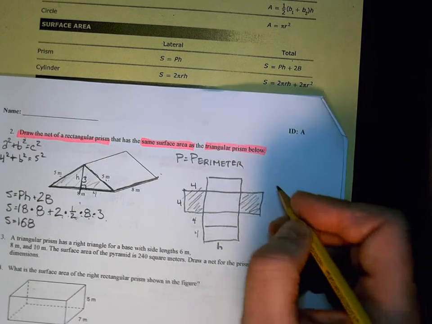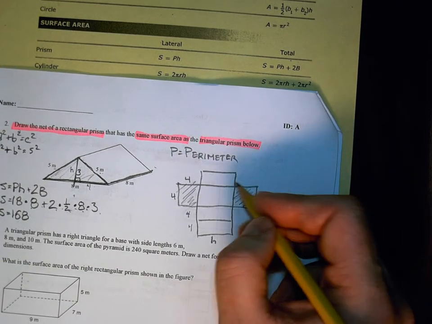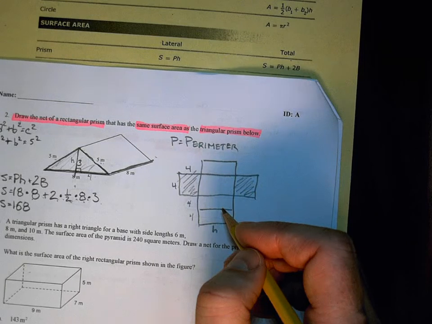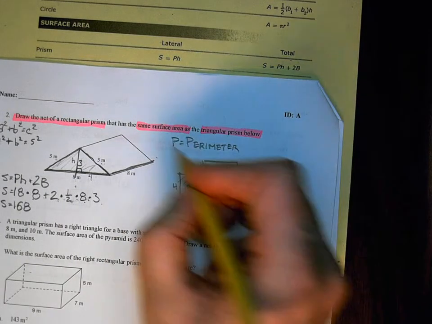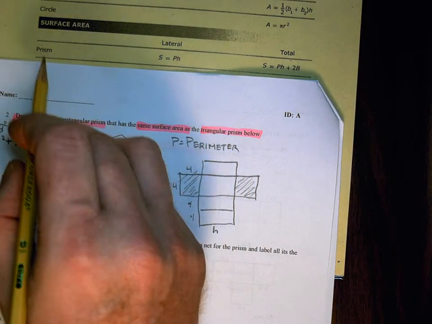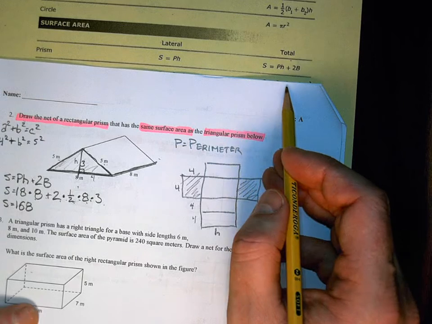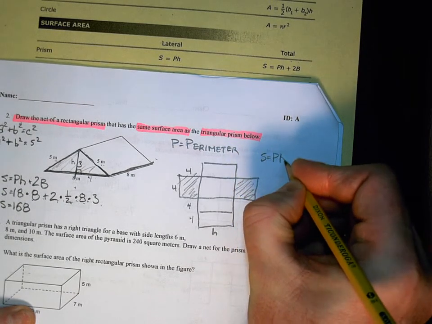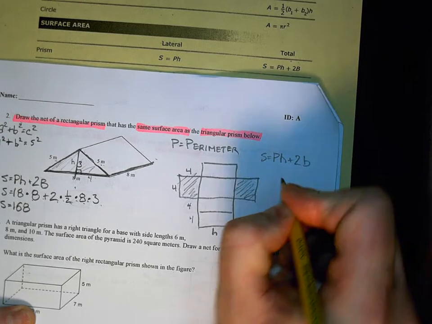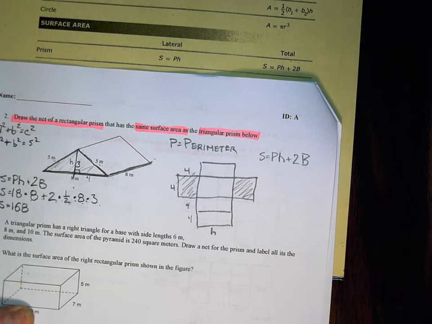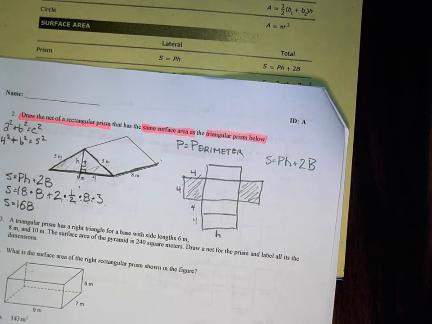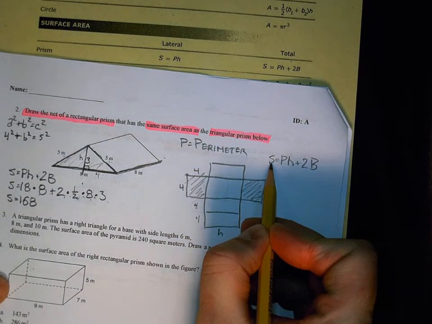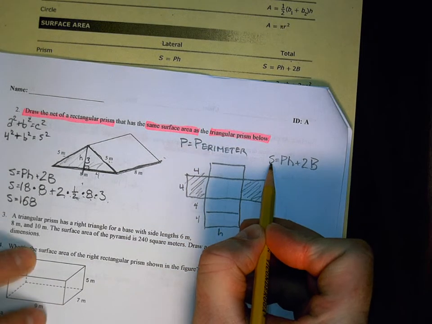What is the formula for the surface area of a prism? S equals pH plus 2B. Oops, big B. Well, let's go with what we have and we'll fill in the parts. N solve becomes important here. Do I know what S is? Yes, it's what we found earlier.